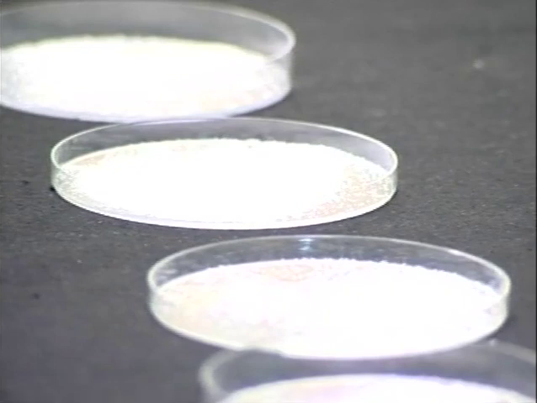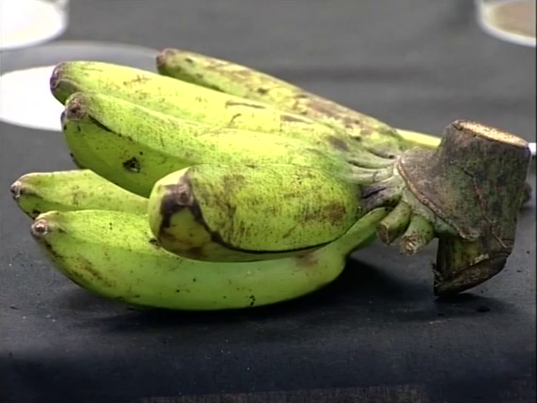The other that you will be using is banana for the moral class.